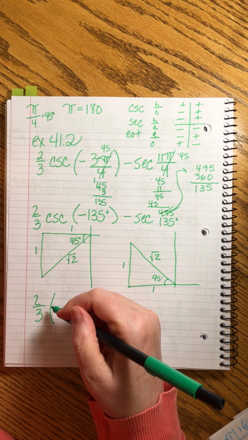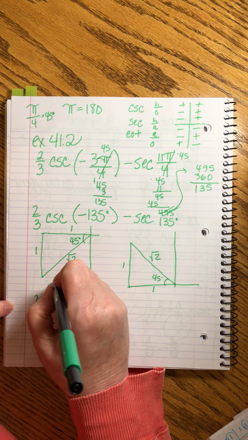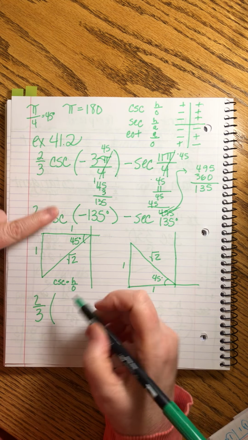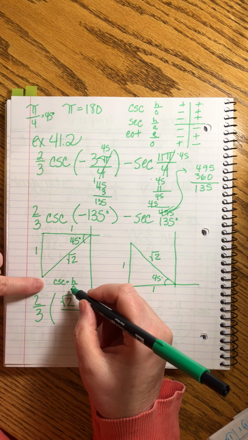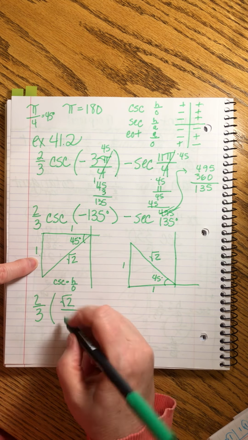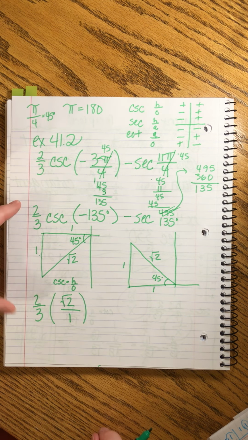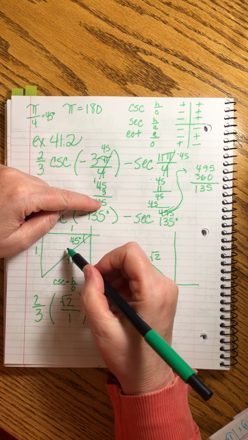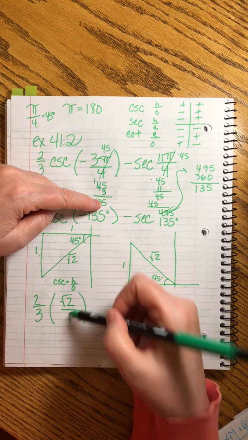Let's see, I'm just going to write this. Cosecant equals ho. So I'm going to put the hypotenuse up on top, and I'm going to put the opposite side on the bottom. All right? So that's the 2/3 that's just chilling. The cosecant of minus 135. Cosecant is ho, hypotenuse over opposite, and that's that.